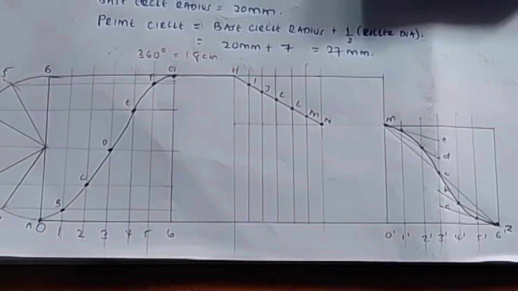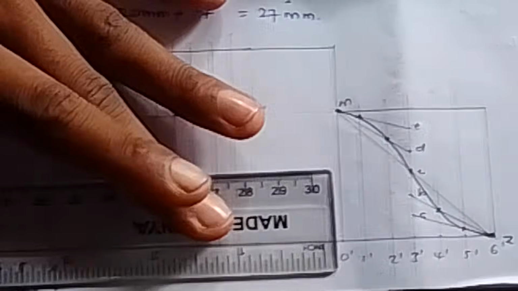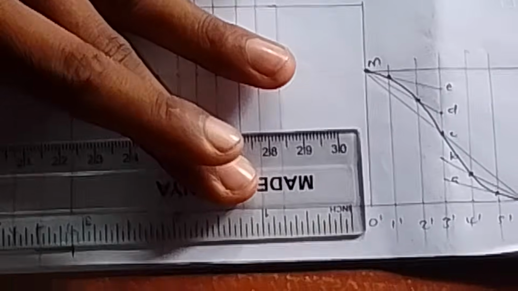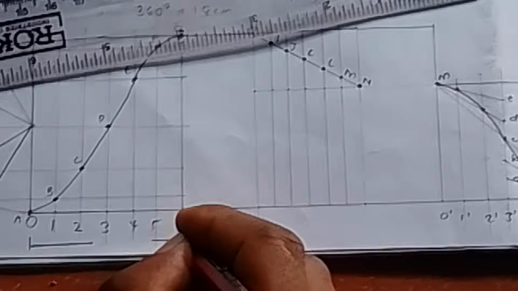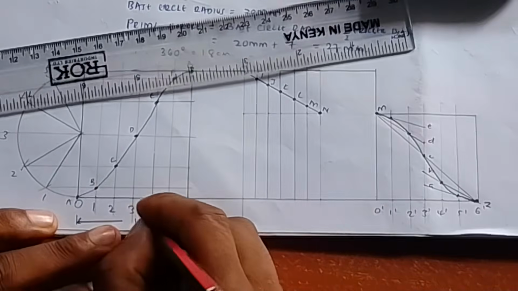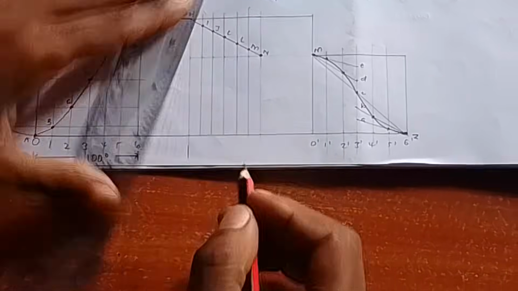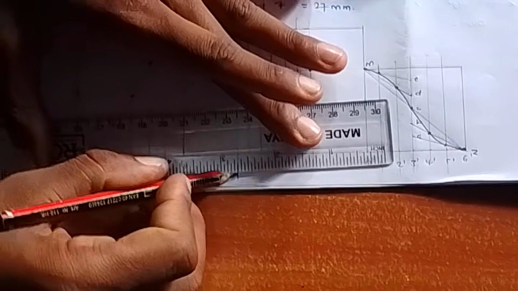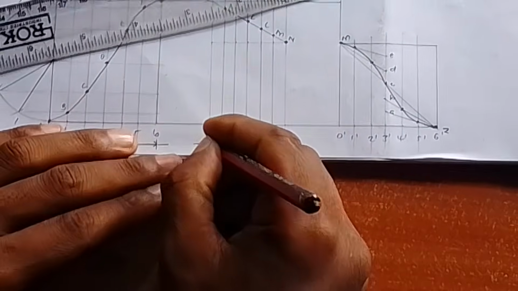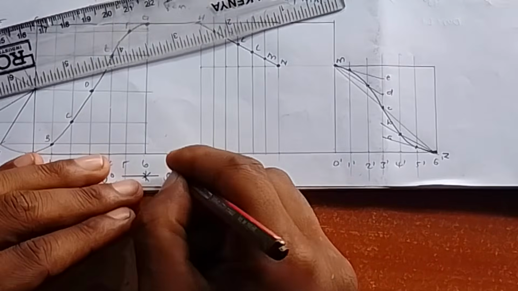So here we have been able to achieve the first part, which is simple harmonic. This is the rise like this, from here to here. And a simple harmonic, what was our rise? Our rise was 100 degrees. Then here we were able to establish a dwell. This is the dwell. And how much is the dwell? The dwell was 50 degrees.